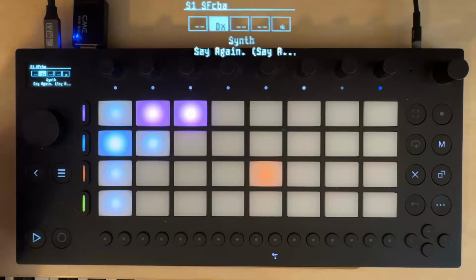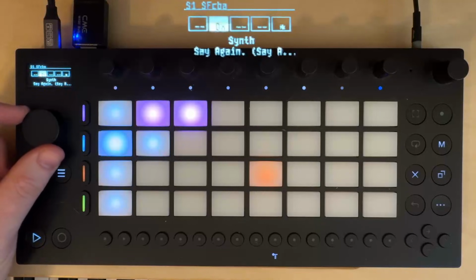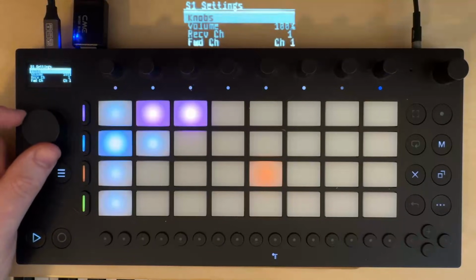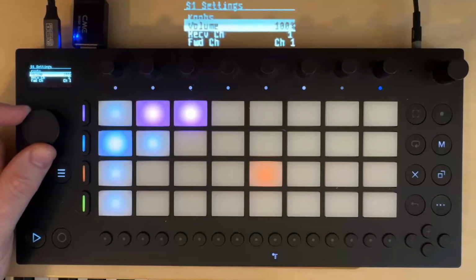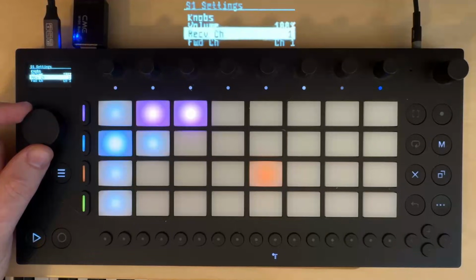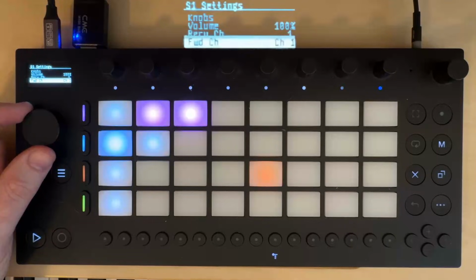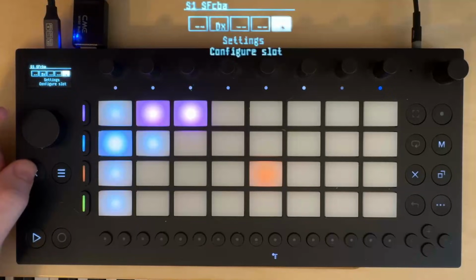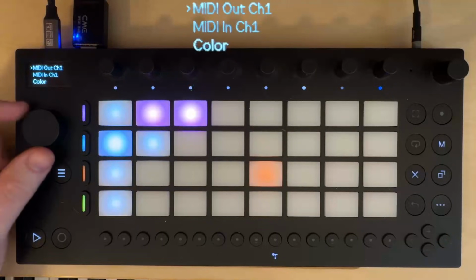So here's Dext. You'll see Dext is here loaded in this synth slot. I can add effects, but for now, let's go to settings. In settings, you can see some stuff like the volume, the receive channel, which is the channel that this slot will receive MIDI on, and the forward channel, which is what the actual synthesizer that's running underneath receives. We'll keep this at 1-on-1, and we'll go to knobs later. And we go back and we hit back again. We're back to the regular Move interface.